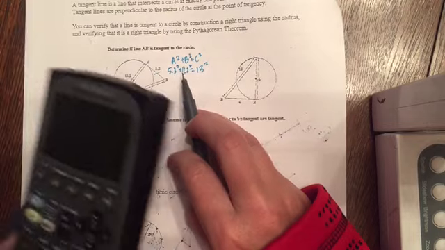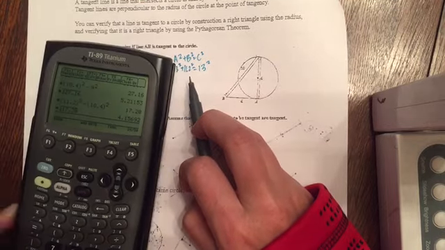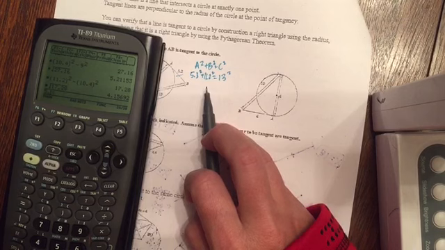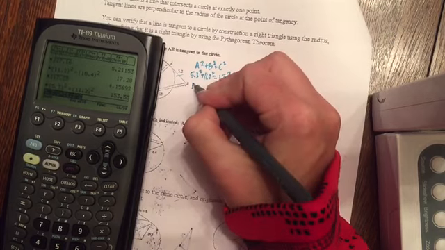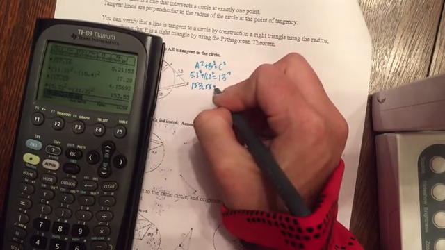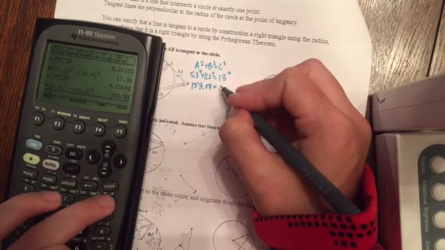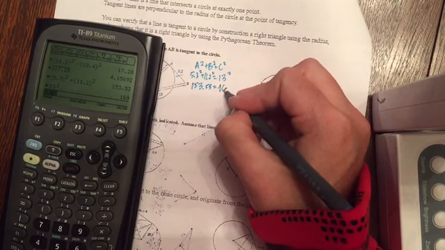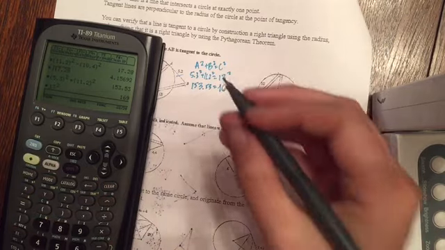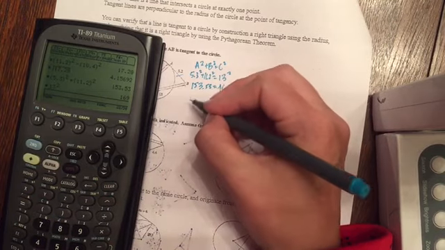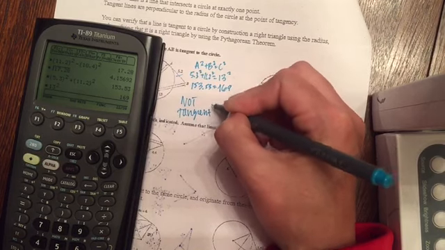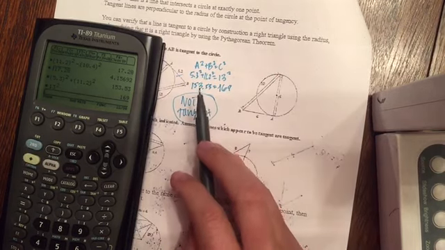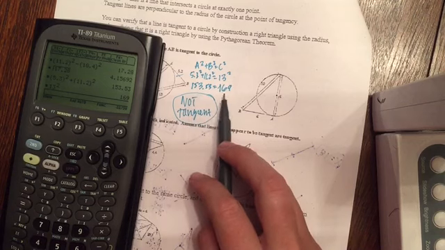I'm going to check. 5.3 squared plus 11.2 squared is 153.53. 13 squared is going to be 169. They are not the same, so this means they are not tangent, because 153.53 is not equal to 169.